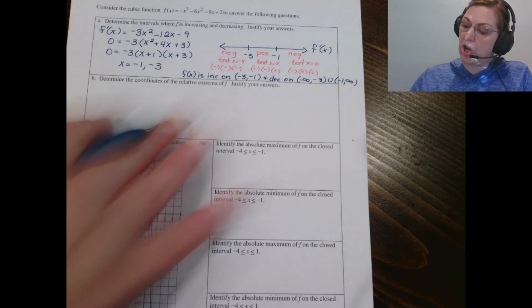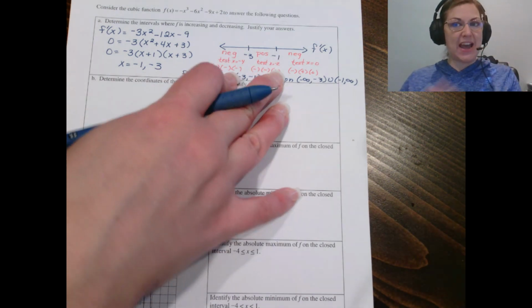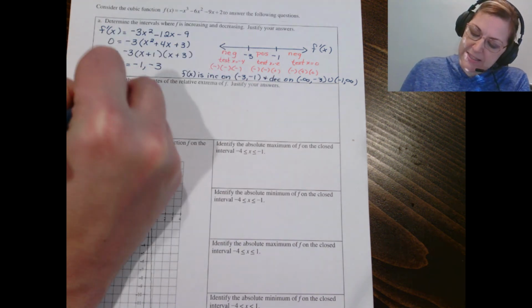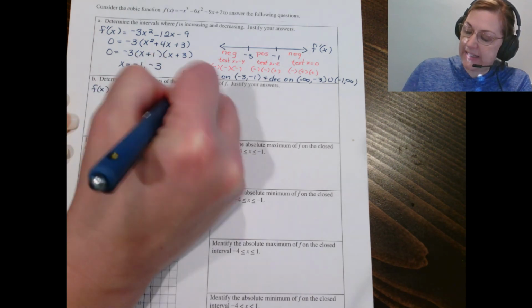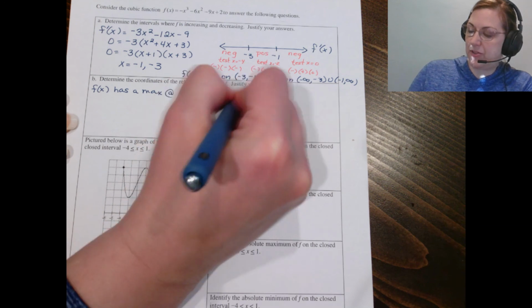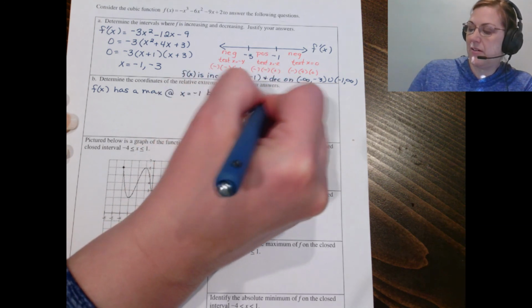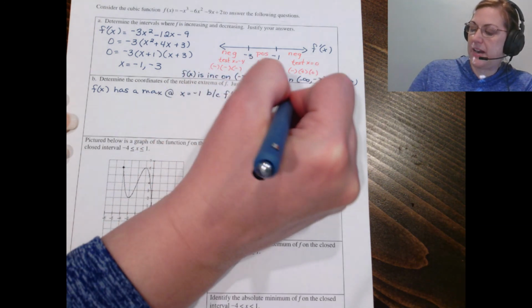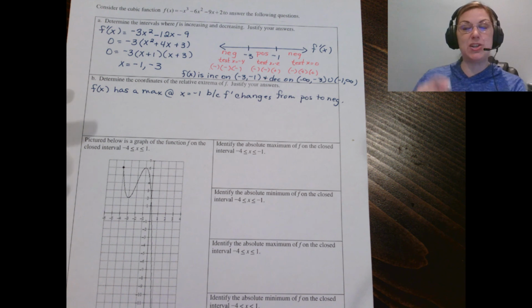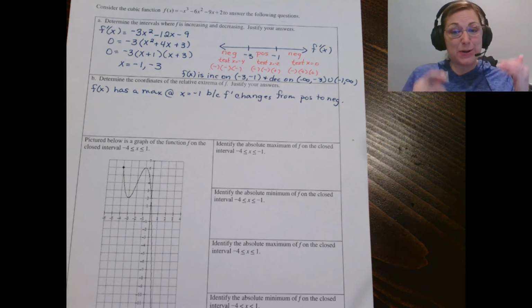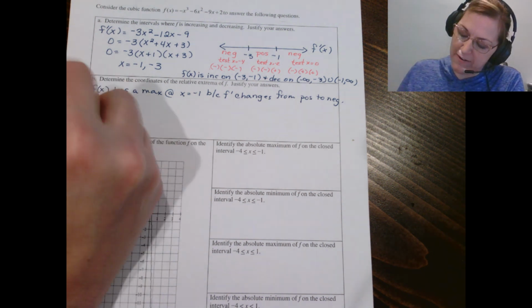Now, based on that, where do I have a maximum? So f of x has a max at x equals negative 1 because f prime changes from positive to negative. So notice all the abbreviations I'm using to make that a little bit easier, but each part is very important, so make sure you've got all that phrasing in there.